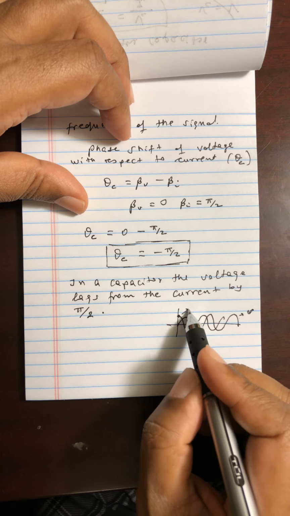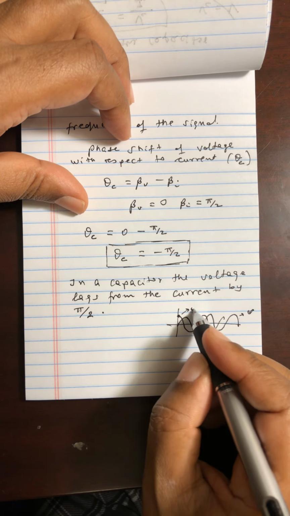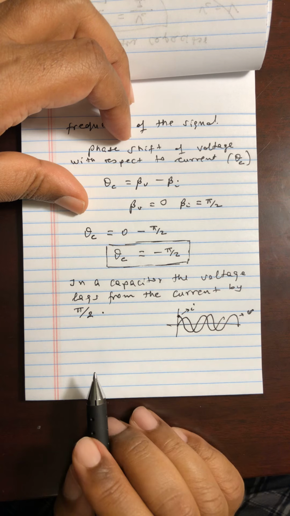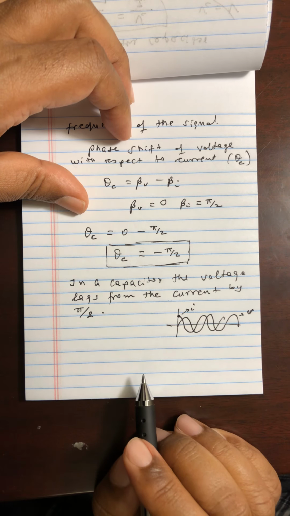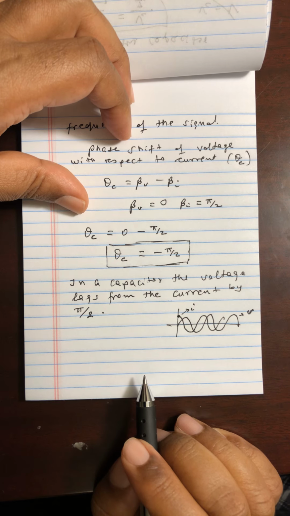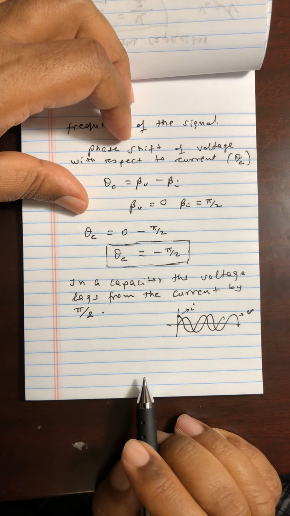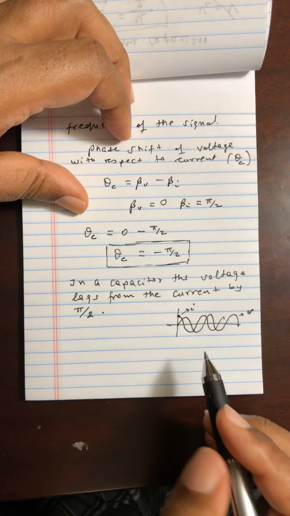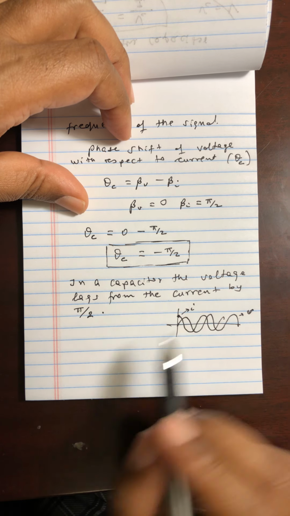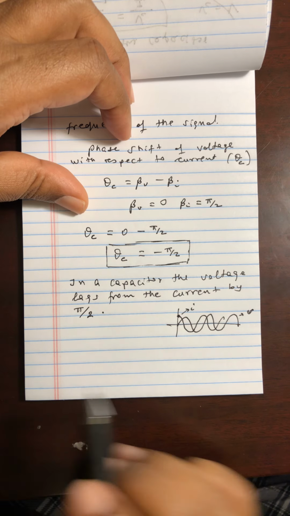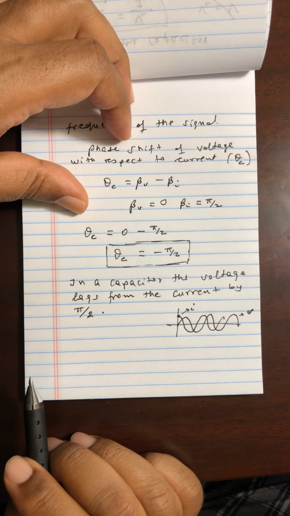Okay, and this would be the current. That is, the current leads the voltage by 90 degree. You see this difference over here? It's 90 degree or a quarter of a complete cycle. All right, in other words, if this is sine omega t, the current is sine omega t plus pi over 2. Okay, that means the current leads the voltage by 90 degree.